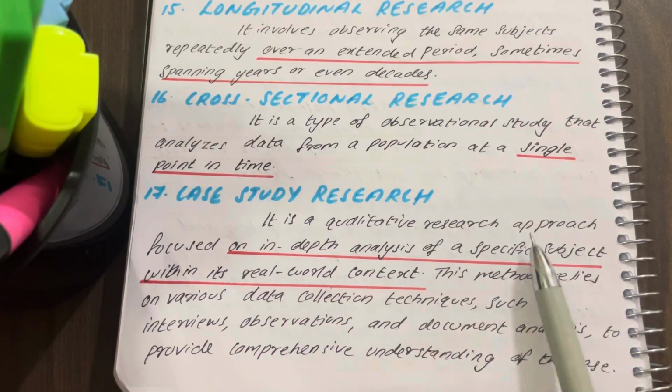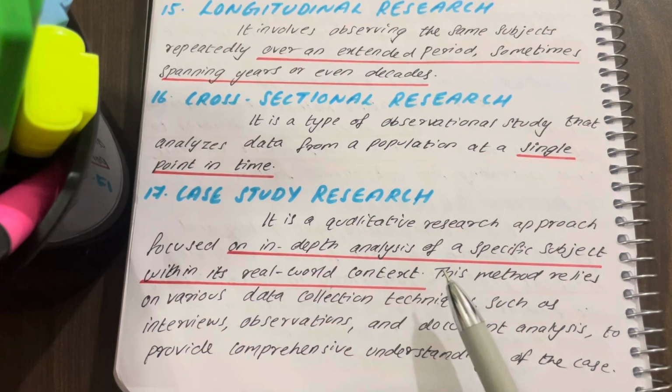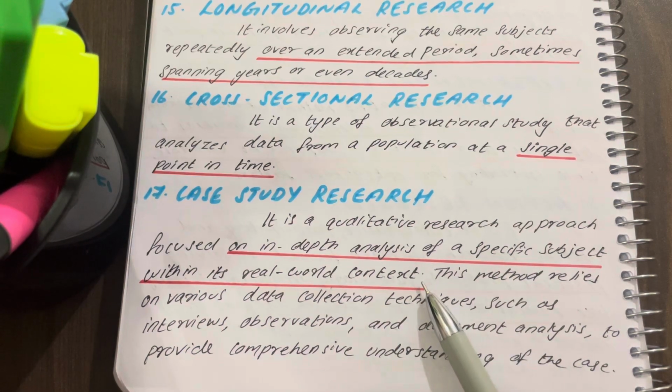The 17th one is case study research. It is a qualitative research approach that focuses on an in-depth analysis of a specific subject within its real-world context.